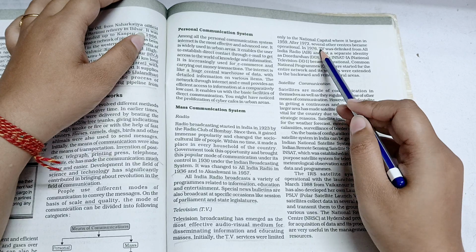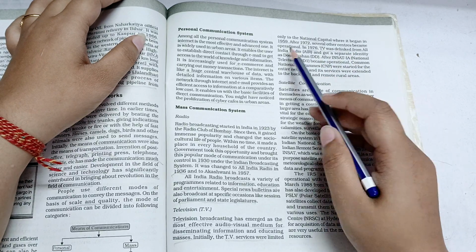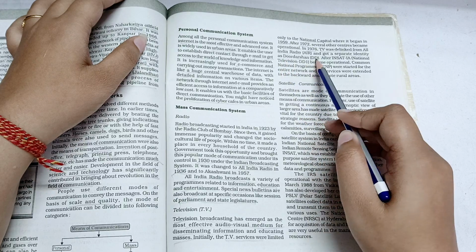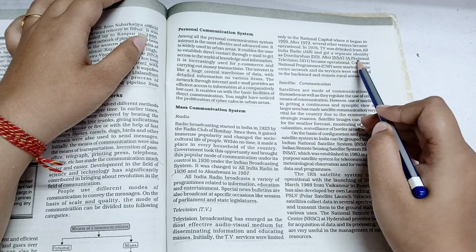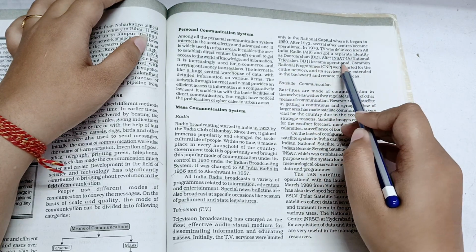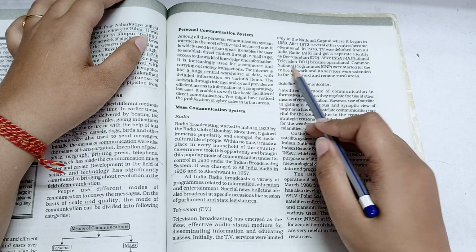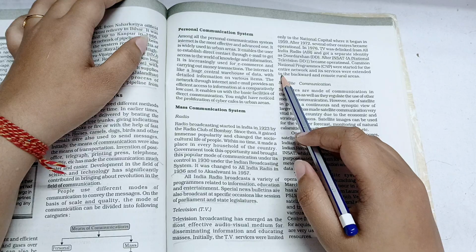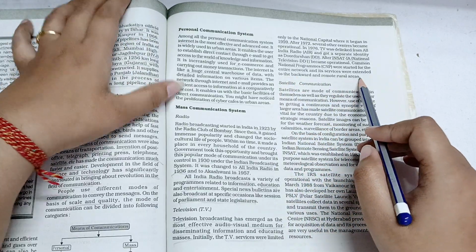In 1976, TV was delinked from All India Radio (AIR) and got a separate identity as Doordarshan (DD). After NCERT IA, National Television DD1 became operational. Common national programs CNP were started for the entire network, and its services were extended to the backward and remote rural areas.